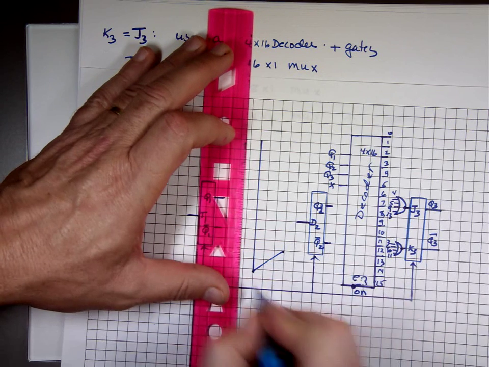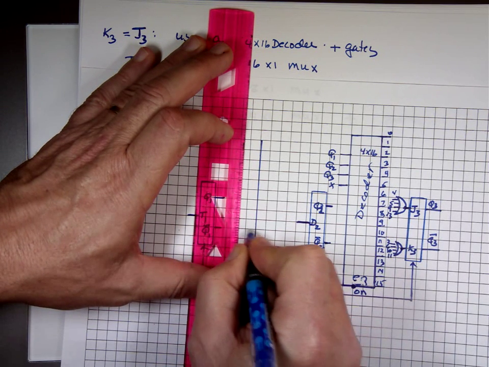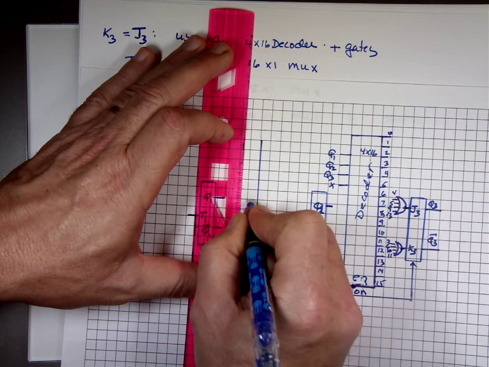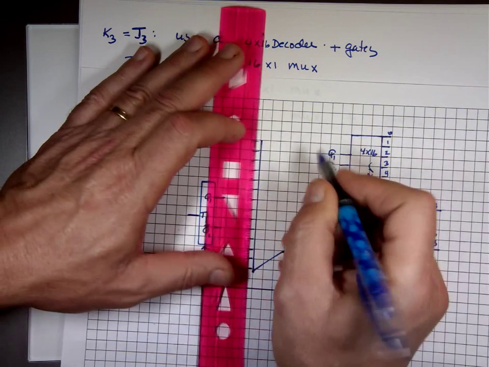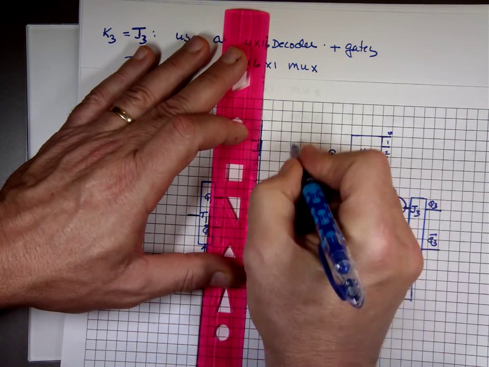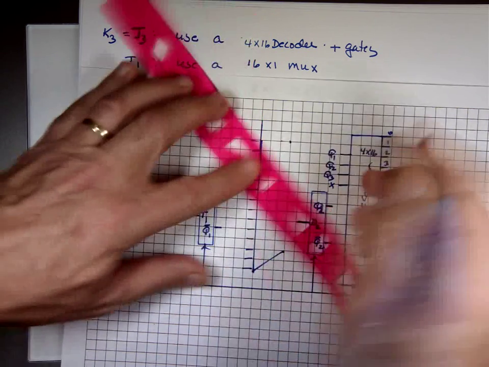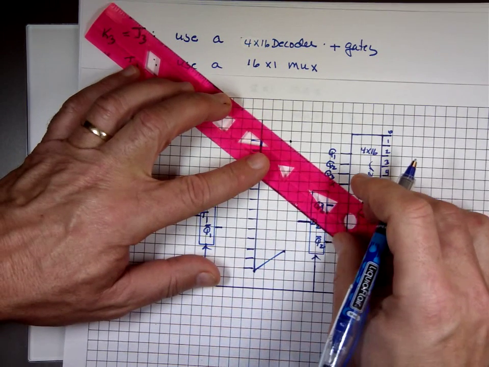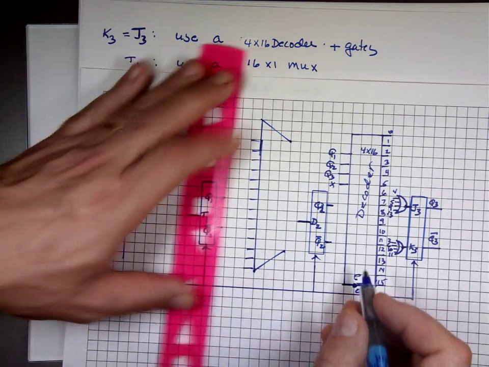Let's see, 1, 2, 3, 4, 5, 6, 7, 8, 9, 10, 11, 12, 13, 14. I need to go 15, 16. That has 16 by 1. That means 1 output.